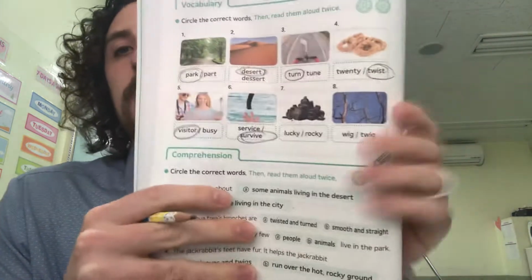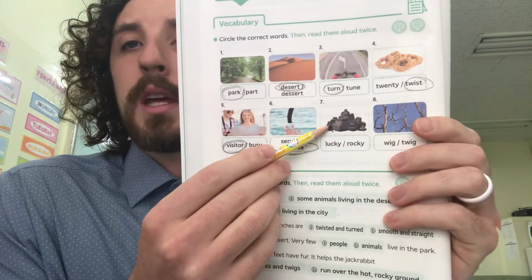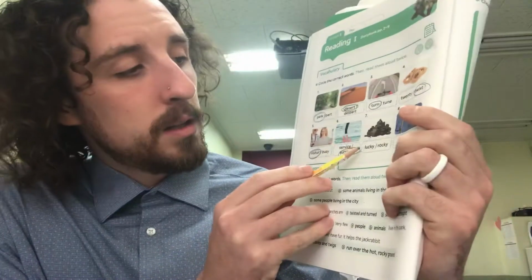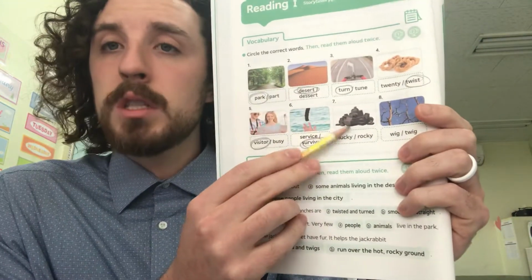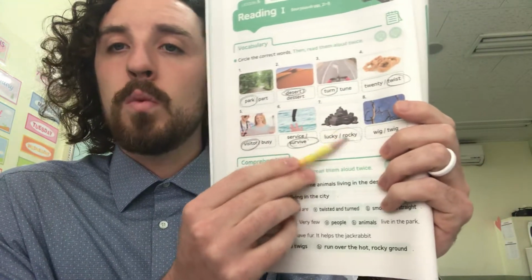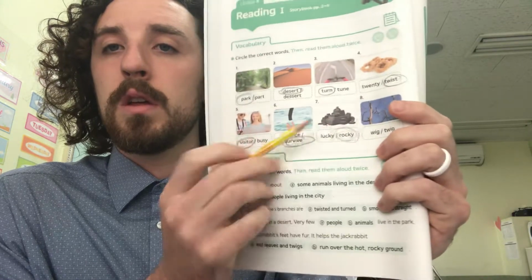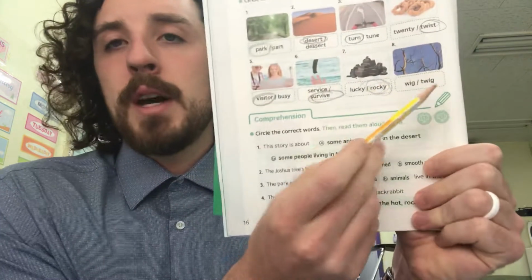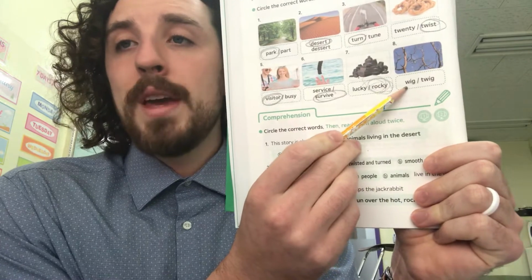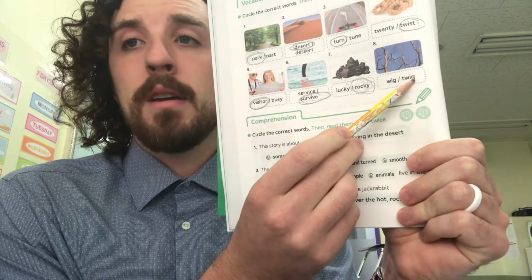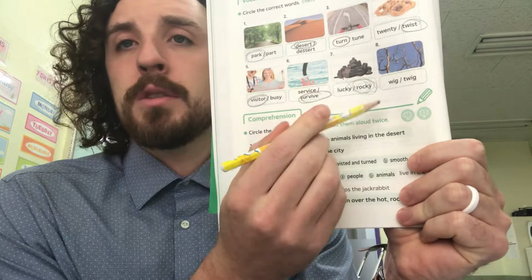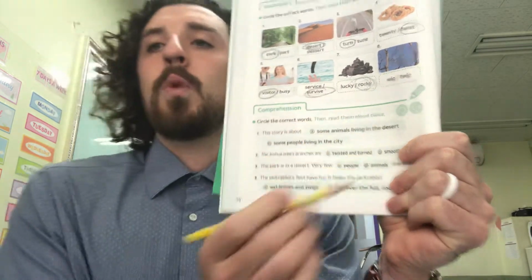Okay? Here we have lucky and rocky. Those look like rocks, so we're going to circle rocky. Okay, rocky. And the last one, is that a wig or a twig? Well, those are tree branches, so that's going to be a twig.